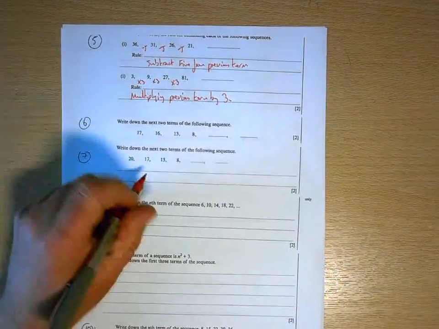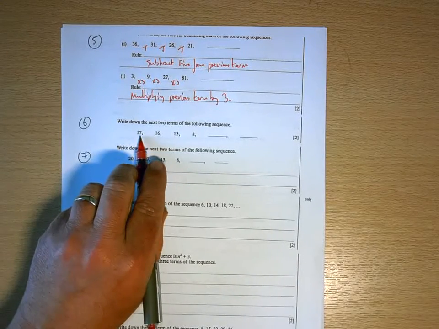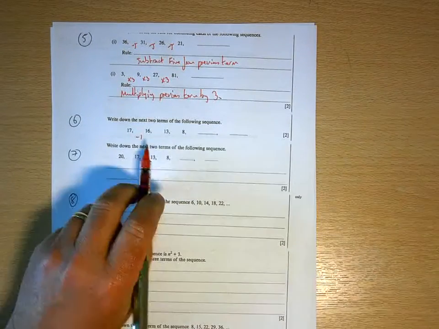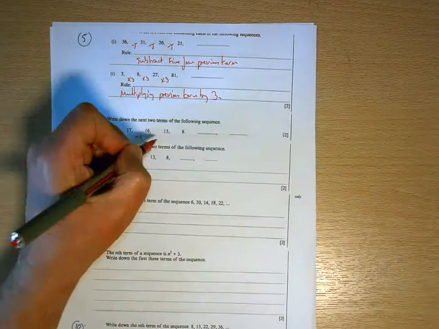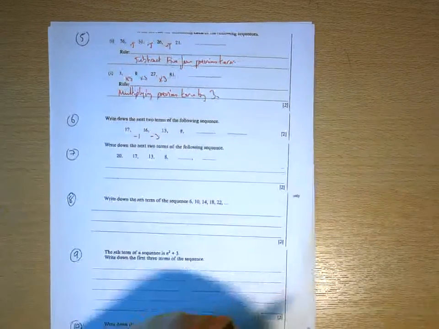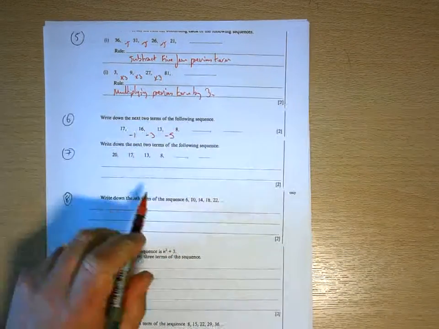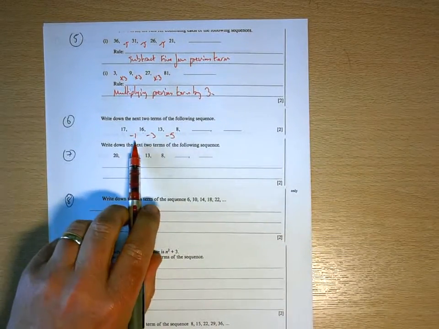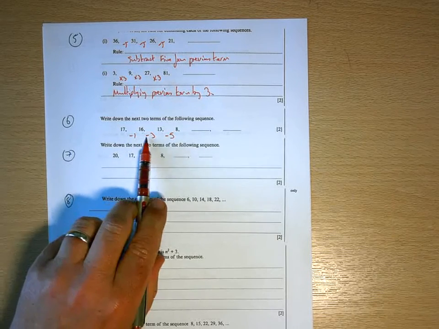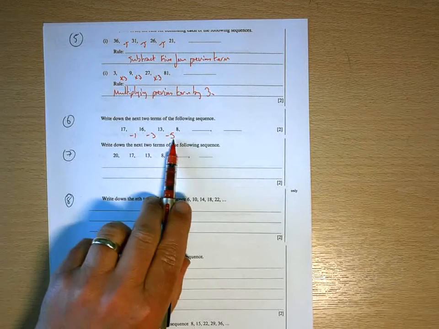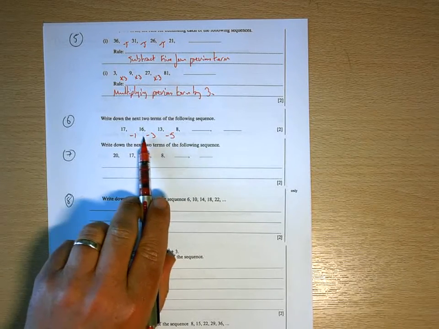So what's happening here? Well, first of all, I've gone down from 17 to 16, which is a decrease of 1. Then I've gone from 16 to 13, which is a decrease of 3. Then I've gone from 13 to 8, which is a decrease of 5. So hopefully you can see there that I'm subtracting every time, and the number that I'm subtracting by is an odd number pattern, 1, 3, 5.